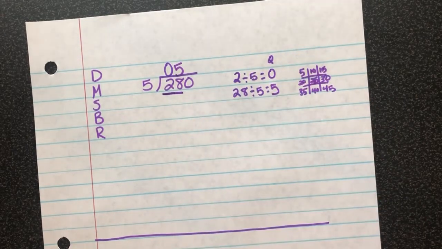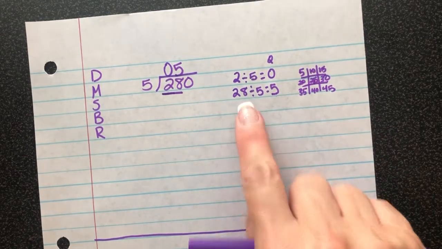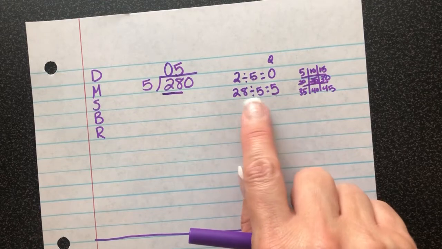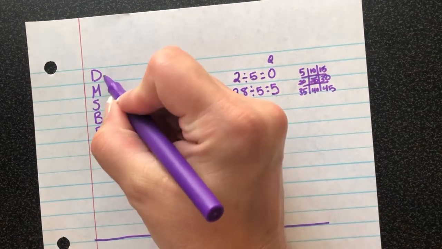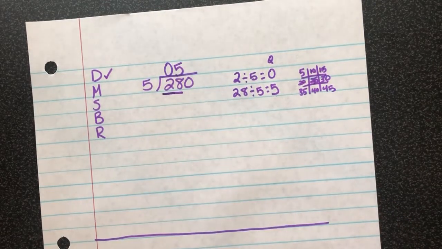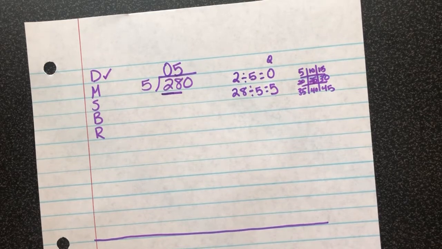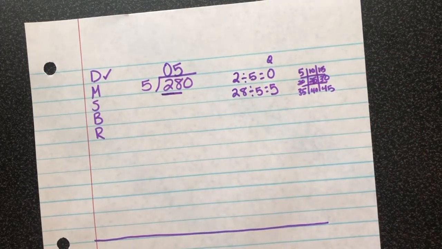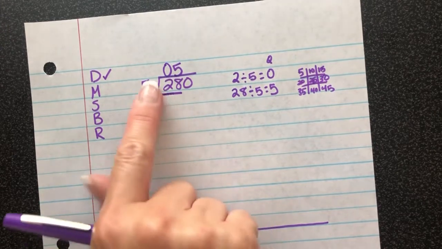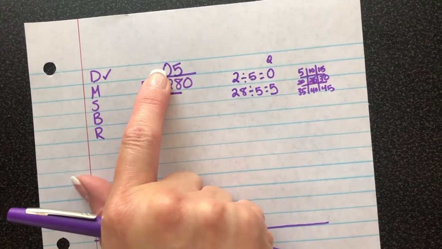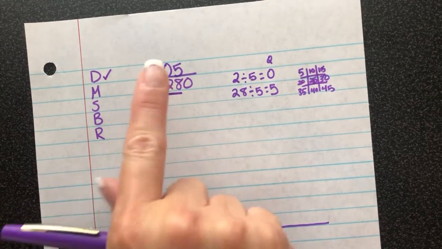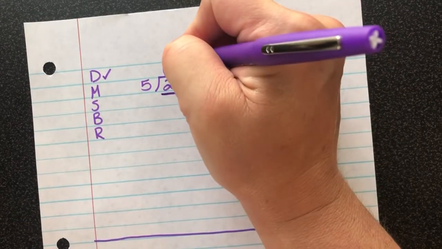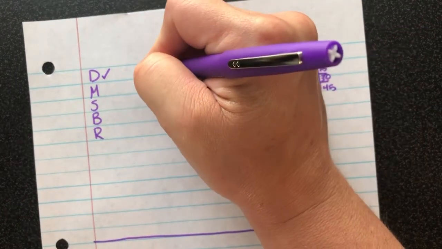Now this is going to count as my first division problem, so I'm going to mark off that D for division. Next, I need to multiply. When I've placed a 0 for the first digit of my quotient, the only thing I'm going to multiply are the digits after the 0.